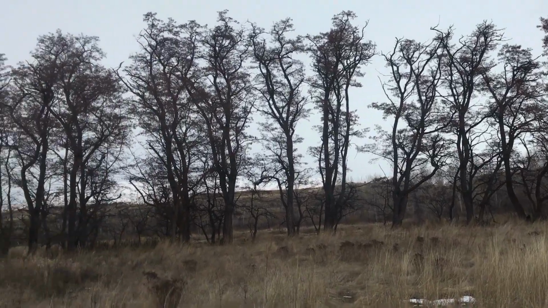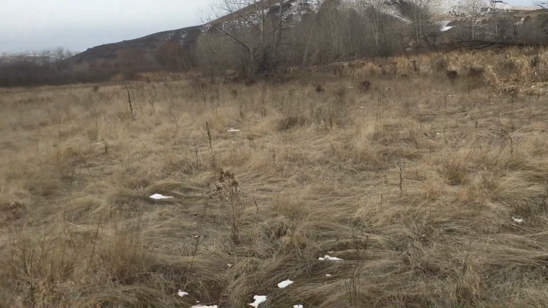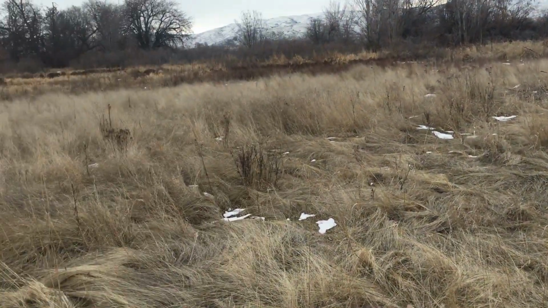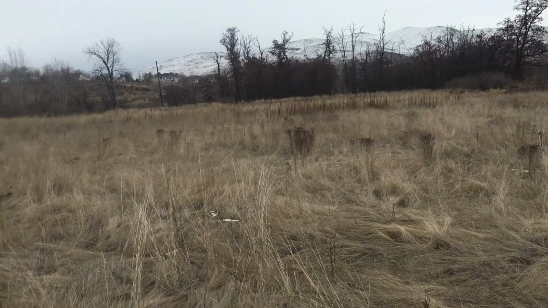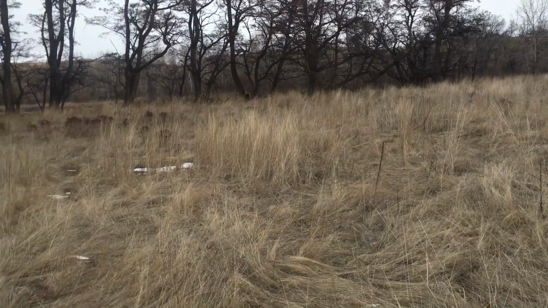So there's our big trees, and out here's the open meadow where winter snow has packed down a lot of the grass, and so it makes a nice open area where the toms can come out and strut, and the hens will be able to see them.